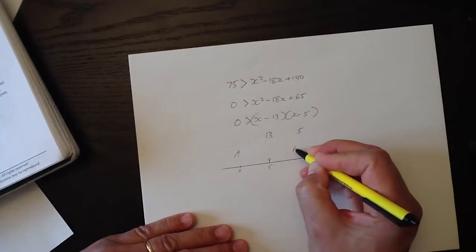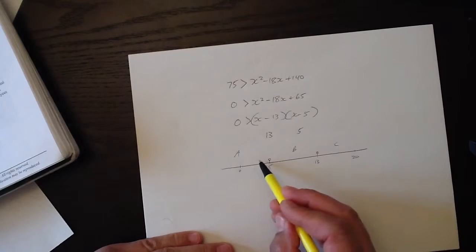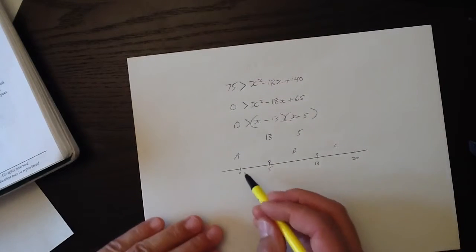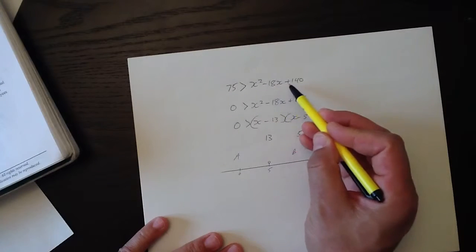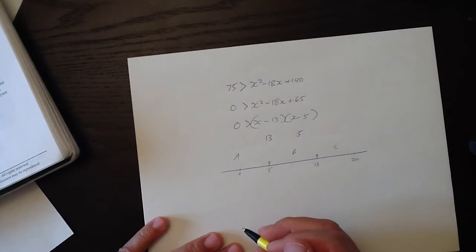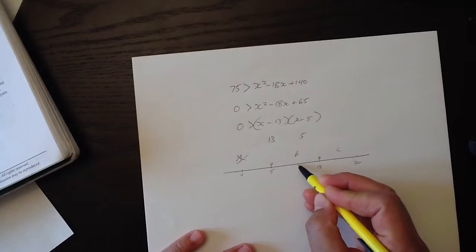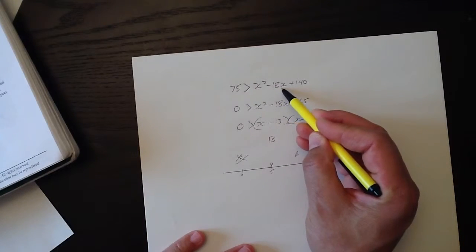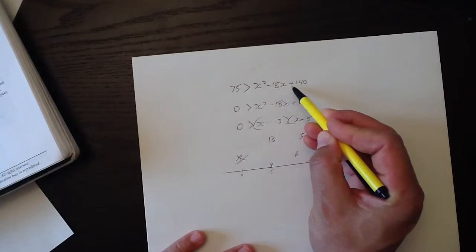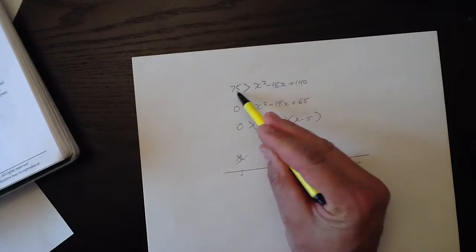And we've got region A, region B, and region C. So the question is, is it region A, B, or C? Let's test these. If we put 0 into the original equation, 0 minus 0 plus 140, is that less than 75? No, it's not. So it's not that region there. Let's put something in the middle in there. Let's try 10. 10 squared is 100, minus 180 is negative 80, plus 140 is 60. Is 60 less than 75?